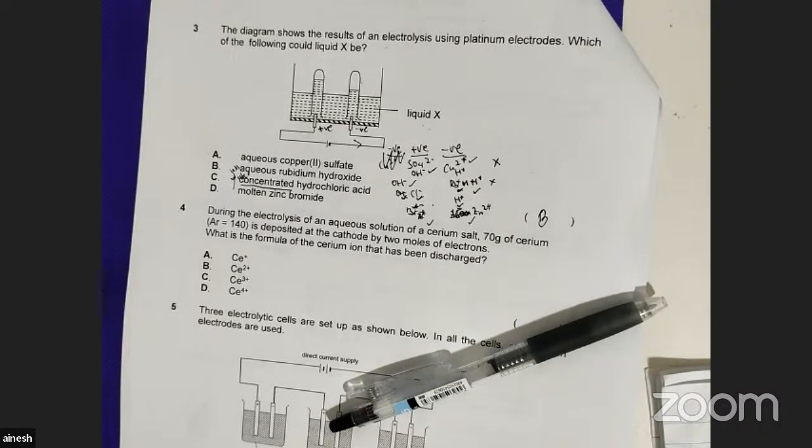Okay. This is for option C, right? And this is why option C is wrong. Because this is 1 and 1, the amount of gas will be the same, which is not what is shown here. C is wrong, B is correct. Okay. All right, shall we move on to question 4 then?